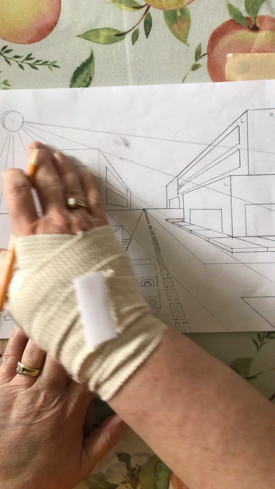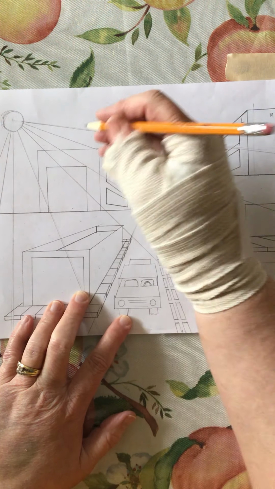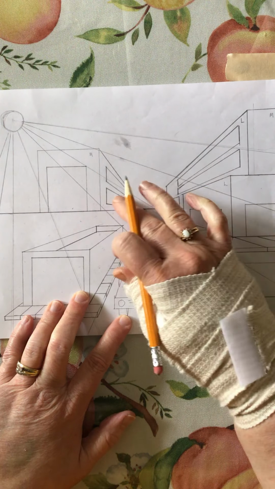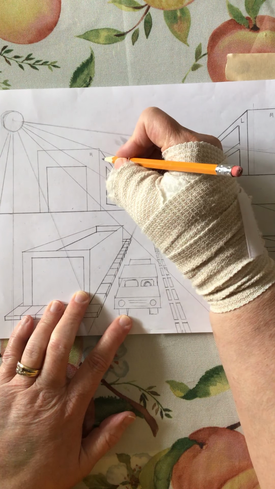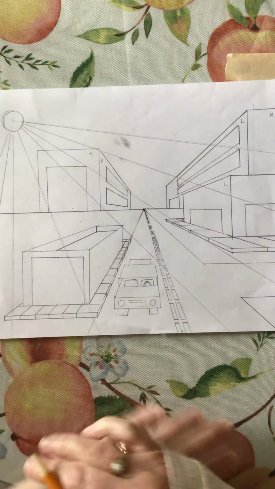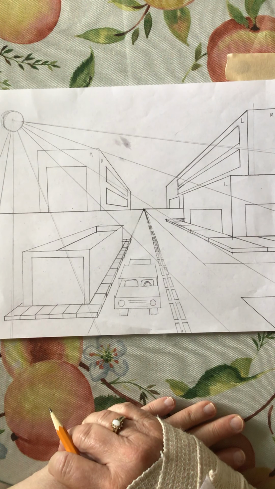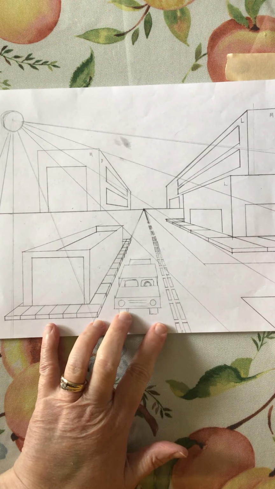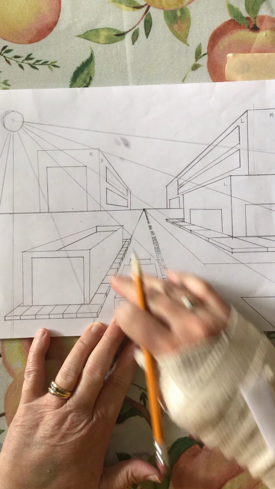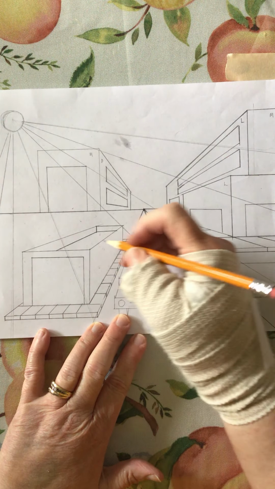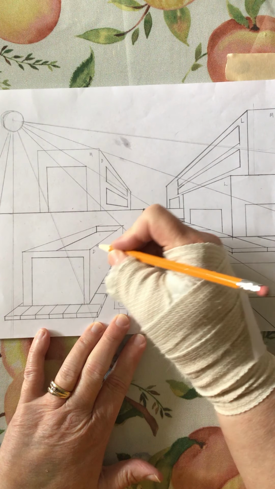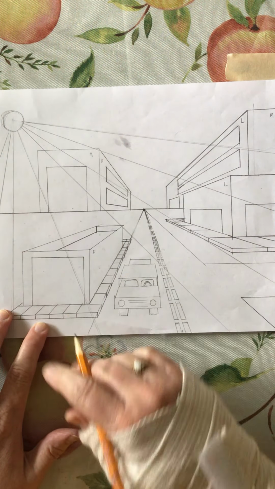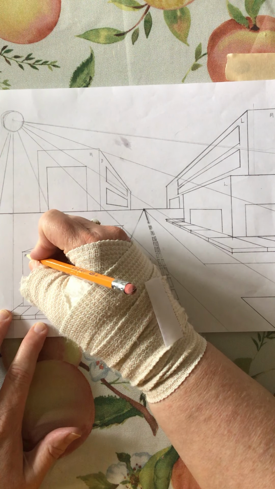Now the light rays aren't hitting the surface directly here, so we're going to put medium, and it's not hitting this side at all, so I'm actually going to put dark. Okay, we're coming down this way. It's not hitting this side at all, so I'm going to put dark. And it's sort of glancing over this. I'm going to make this medium.